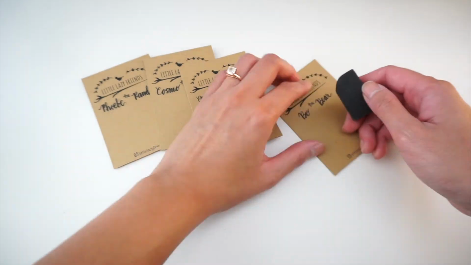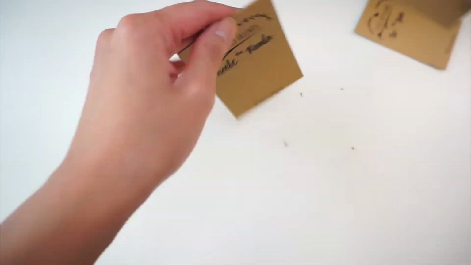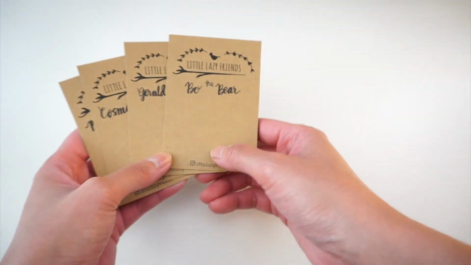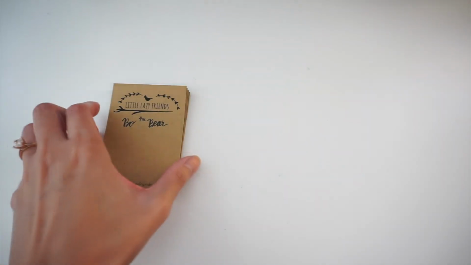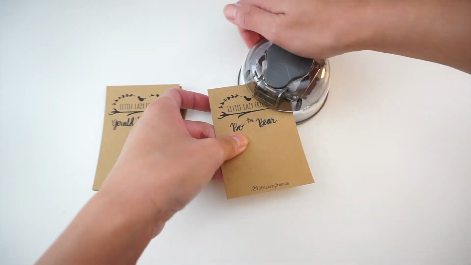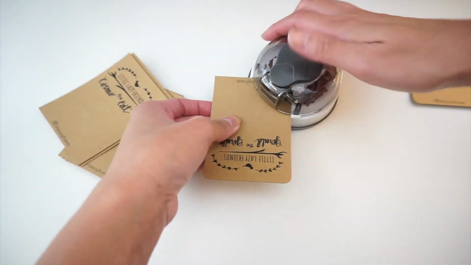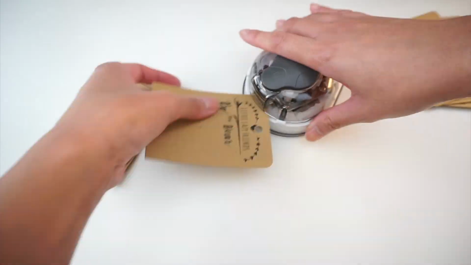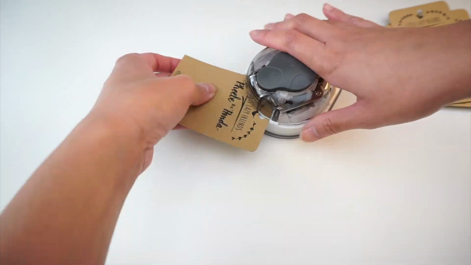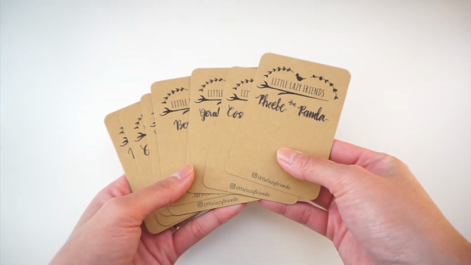Grab your eraser and lightly erase any pencil marks. Time to add the finishing touches. Grab the corner cutter, pick a size, and start cutting. They are looking great. Just a few more things to top it off.